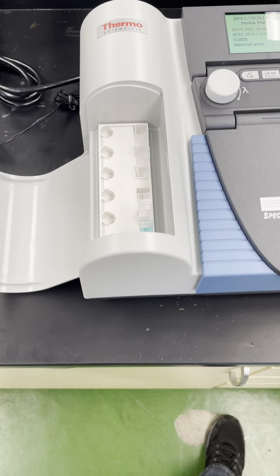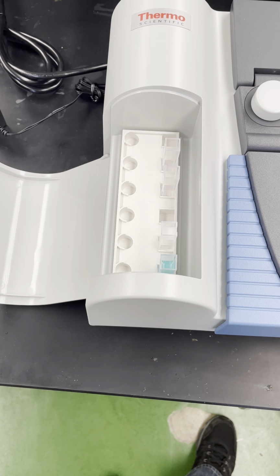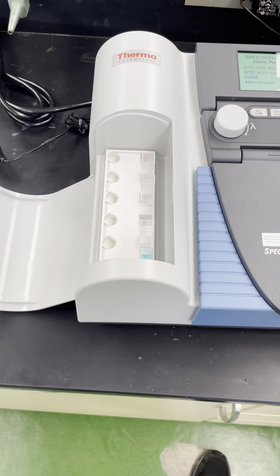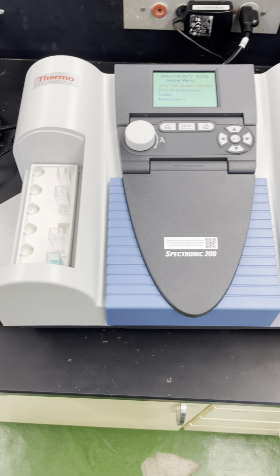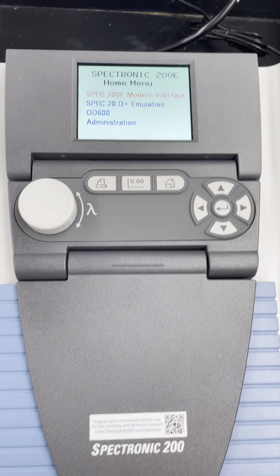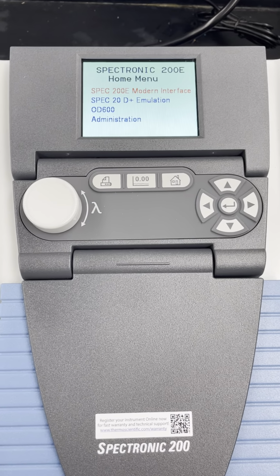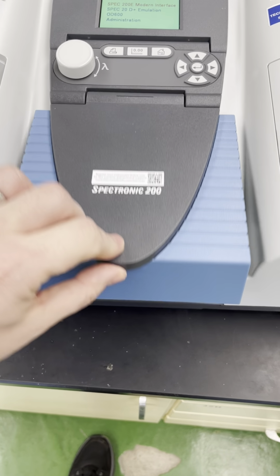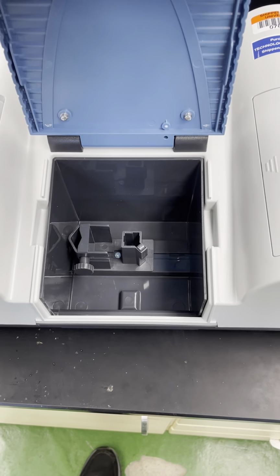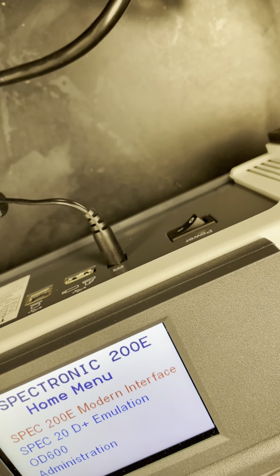I'll start off by pointing out there is a cuvette rack that's usually hidden inside the compartments here on, in this case, the left-hand side of the spectrometer. We'll get to cuvettes a little bit later. In the middle is the main thing you're going to be focusing on in terms of the controls. Down here, we have the main chamber, which contains the cuvette stand. And around back, we have the on-off button.